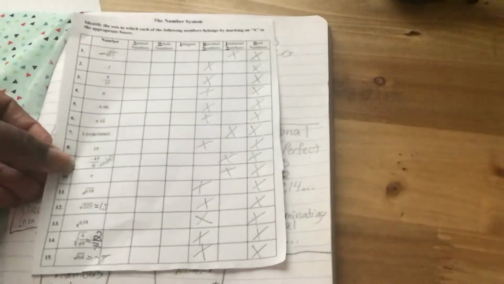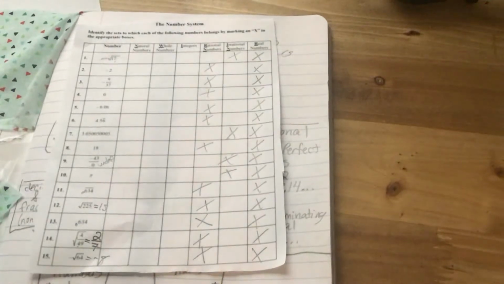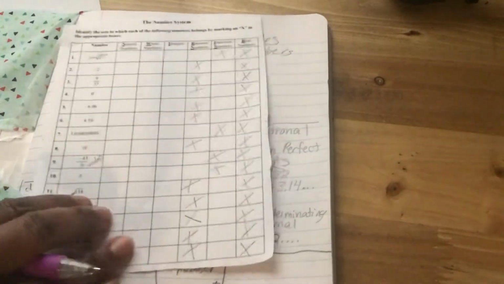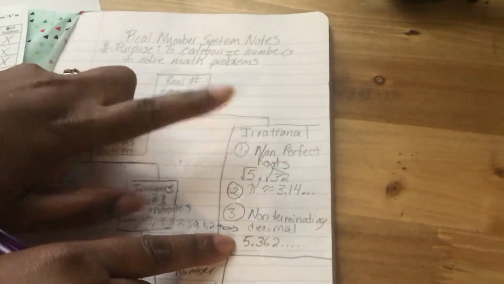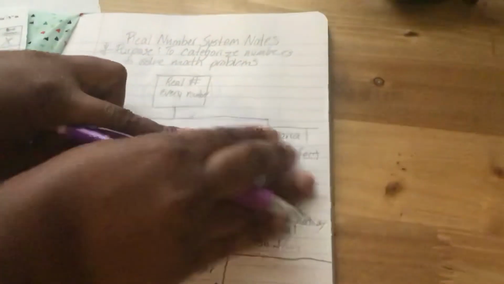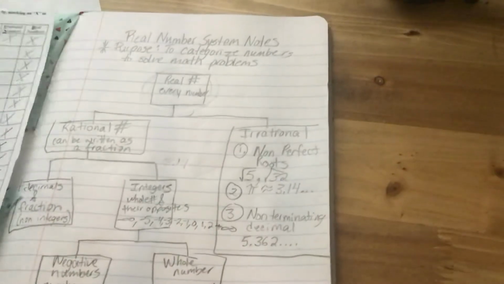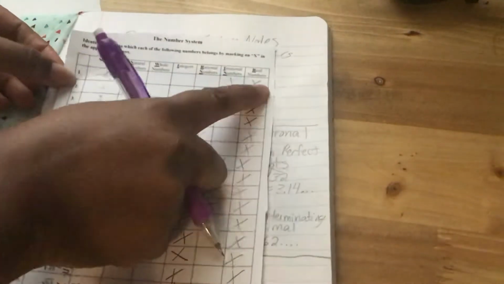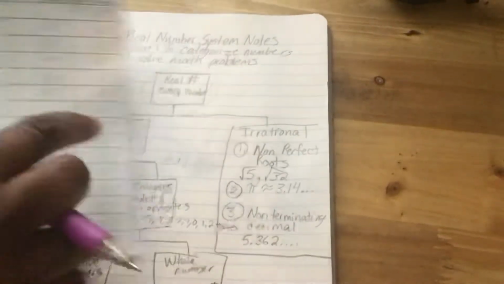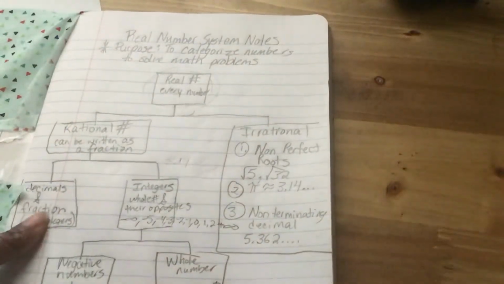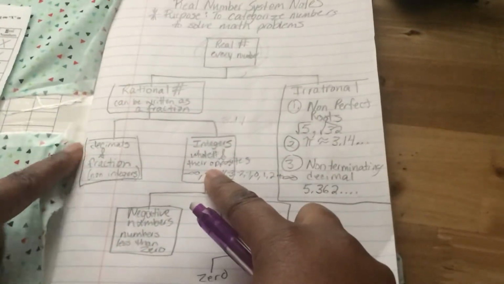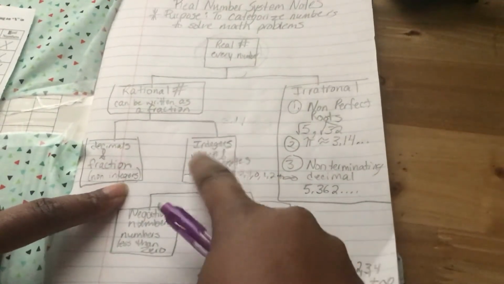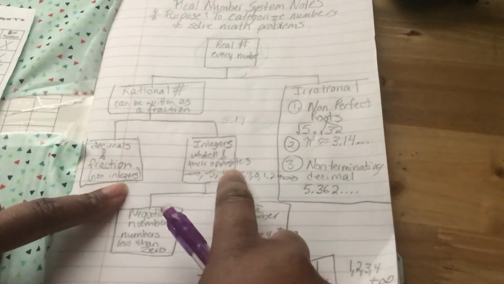All right. So we have taken care of rational and irrational. Now, notice if a number is irrational, that's all it could be. It's a real number and irrational. It can't be anything else, just real and irrational. So the ones that are real and irrational, you're done, okay? Your rational numbers are broken into two groups. It's broken into your fractions or decimals, which are non-integers, and your integers, whole numbers and their opposites.